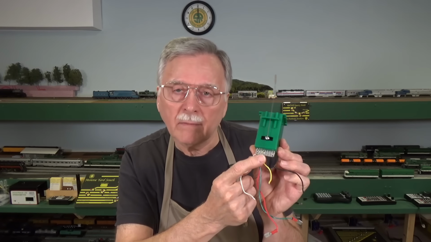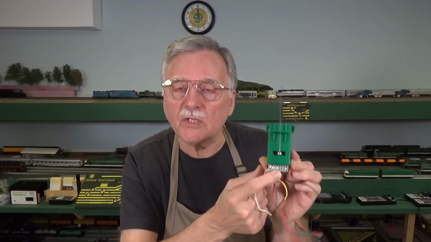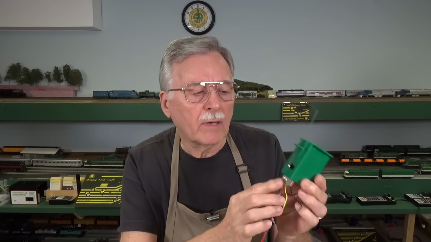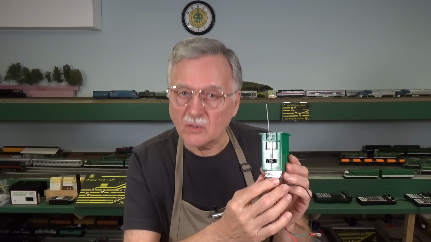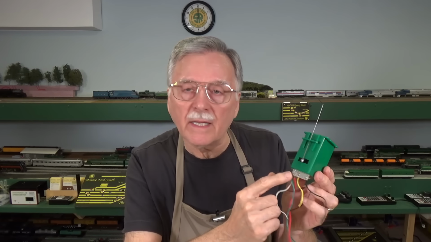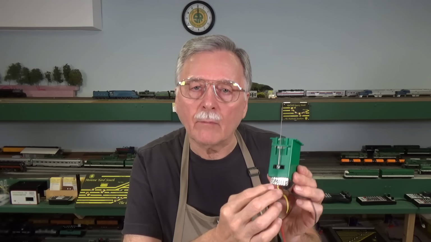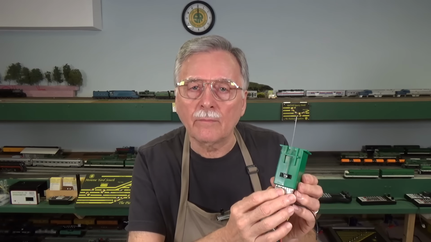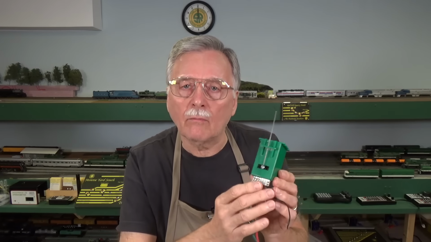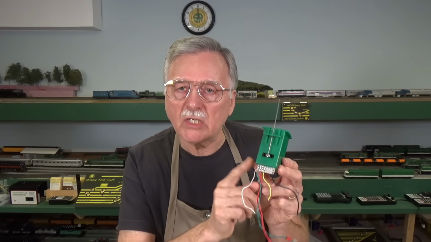What can you do? Well, one thing you can do that won't do that is use the contacts that are built in here to your tortoise switch machines to actually create a reversing switch, because these are basically a double pole, double throw switch. And you can wire these up so that it will reverse the polarity for you for the actual reverse loop when the switch is thrown.